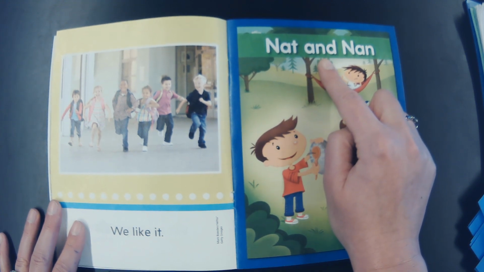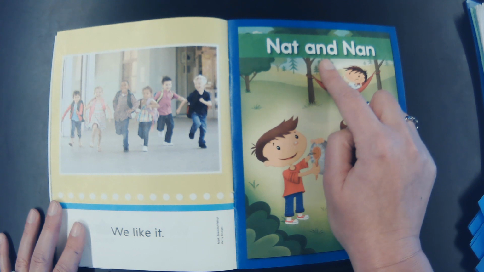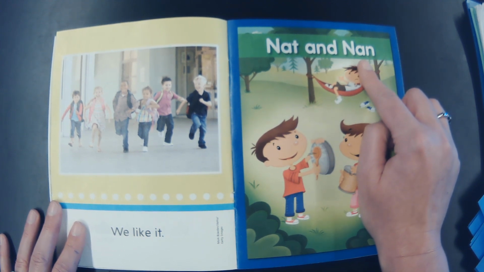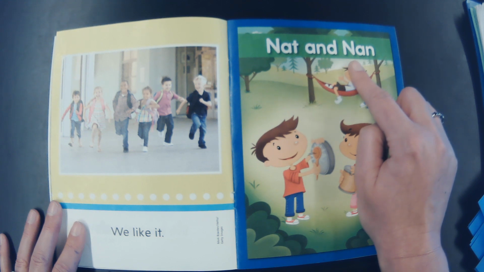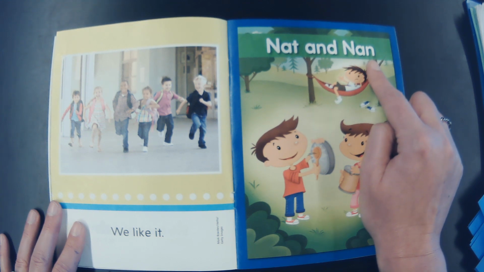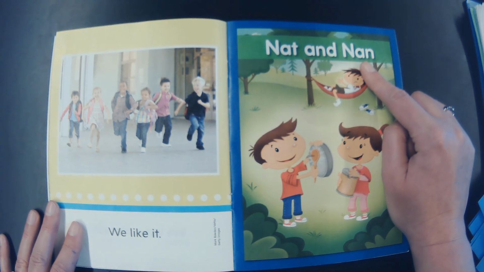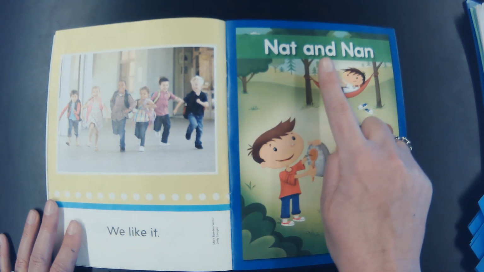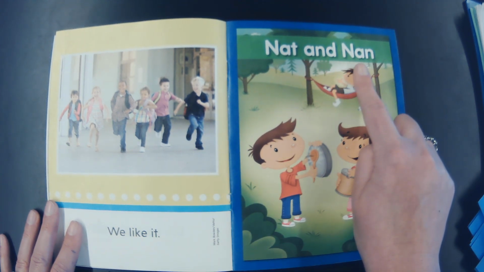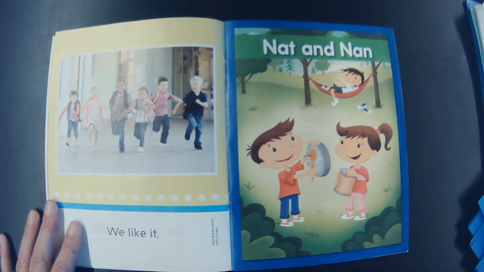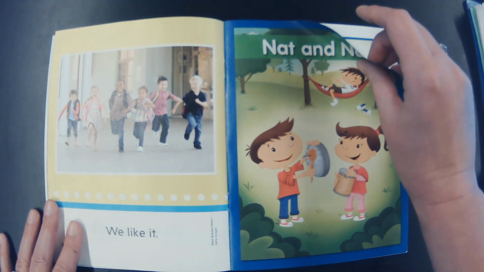Here's our sight word for the week. And. An. Nan. Nan is another name. It could be short for something or it could be just Nan. So the title is Nat and Nan. What's the title of this story? Nat and Nan. Good job.